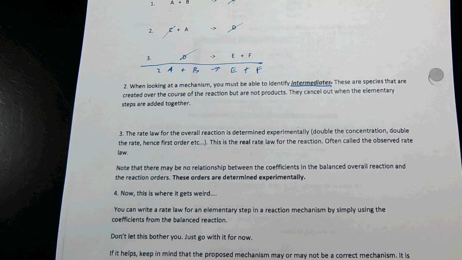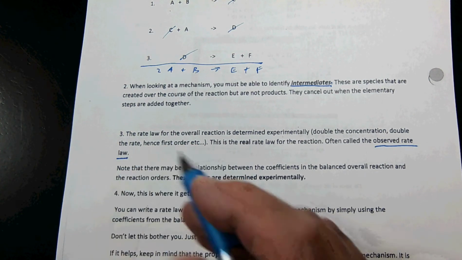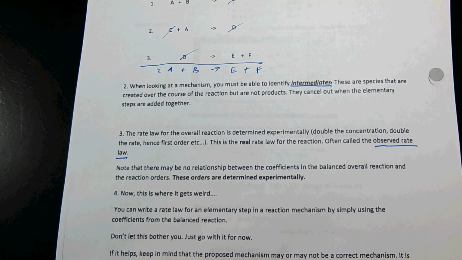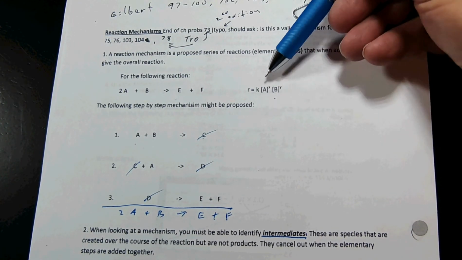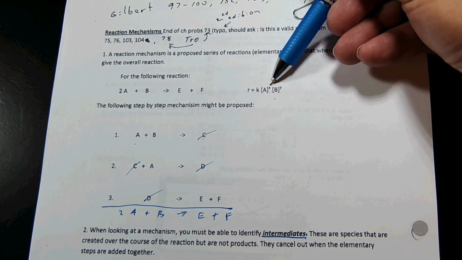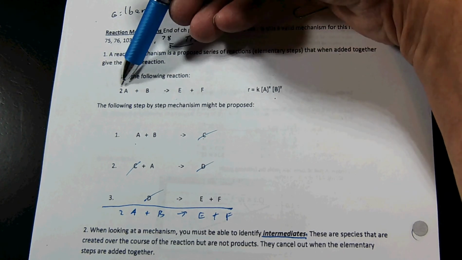That's called the observed rate law. You measure a rate law, and keep in mind that in an observed rate law, there's not necessarily a relationship between the order with respect to A and this coefficient. They may be the same, they may not be the same.